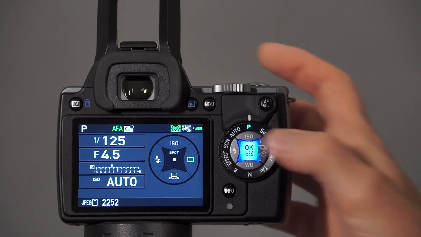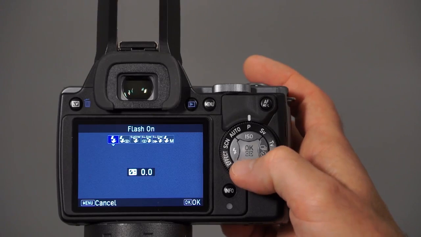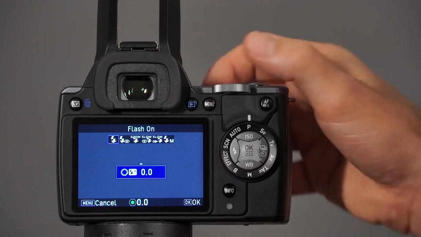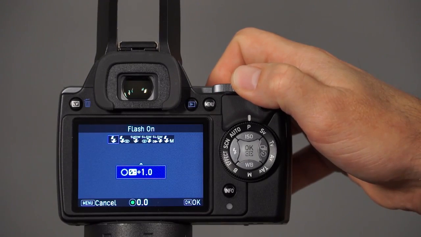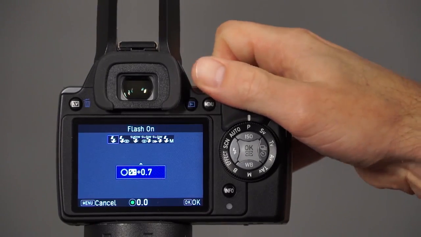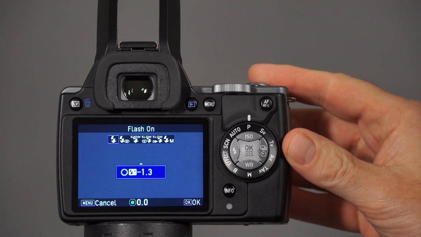To select the flash mode, press the flash button on the 4-way controller. To adjust the flash compensation, press the bottom button on the 4-way controller and rotate the E dial to make adjustments. Values with a plus sign will increase the brightness of the flash, and values with a minus sign will decrease the brightness of the flash.